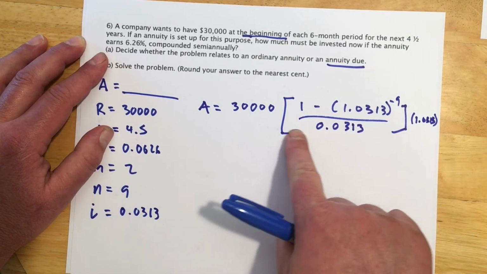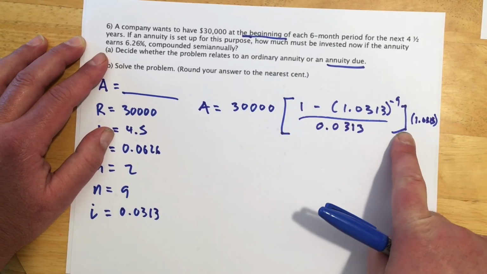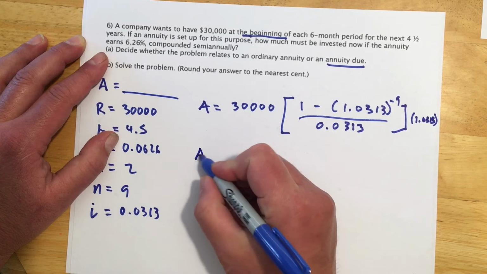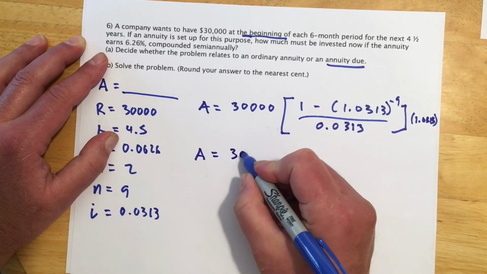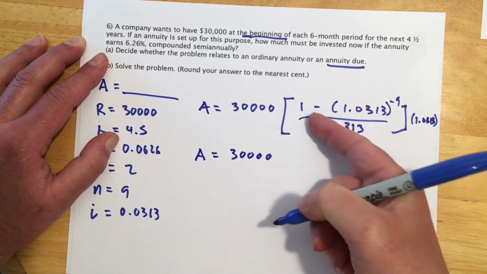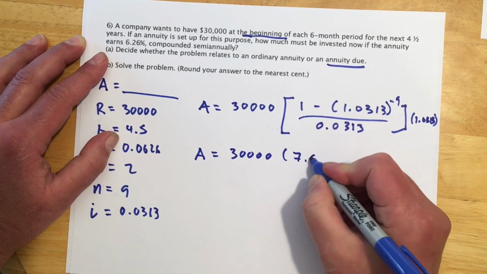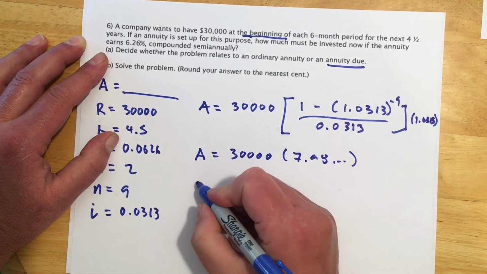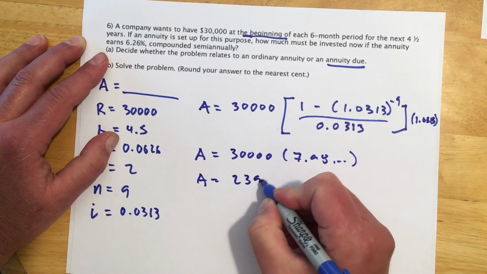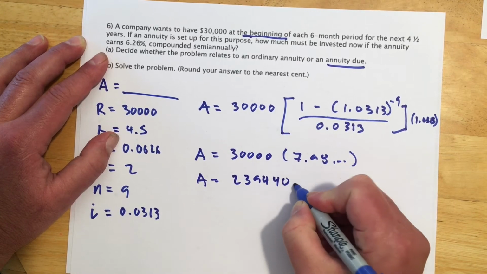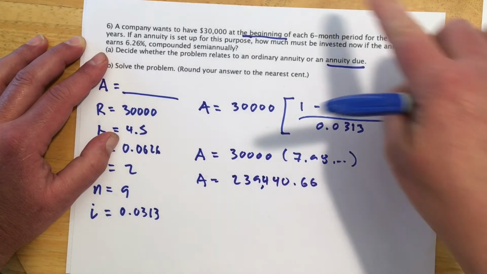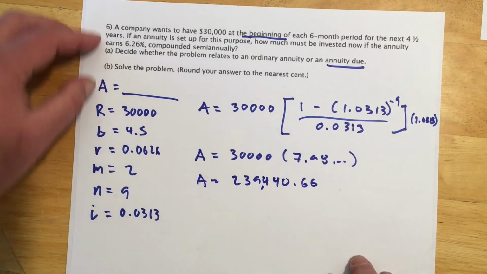Okay, so there it all is in the formula. Again, I'm just putting all that in the calculator. And I got, this came out 30,000, and then the kind of trickier piece was 7.98, and then 23,944.66. If I copy that down, yep.